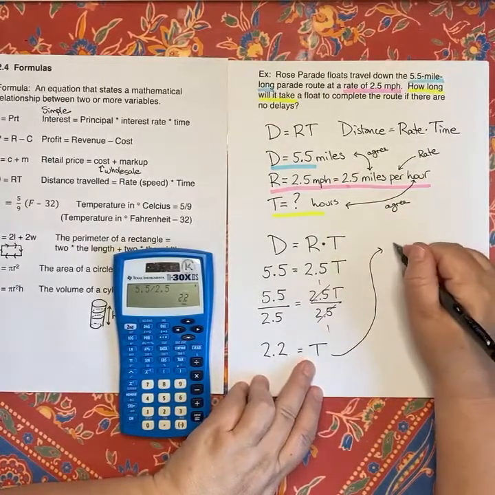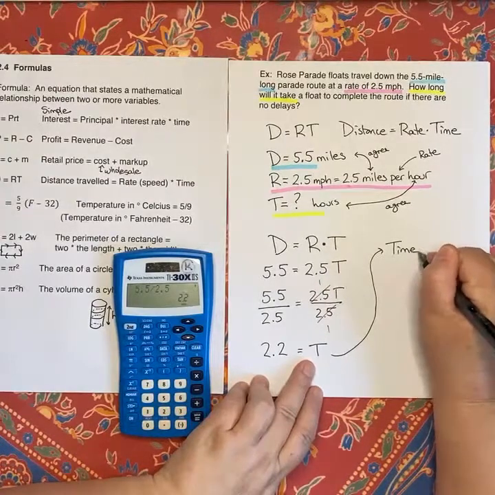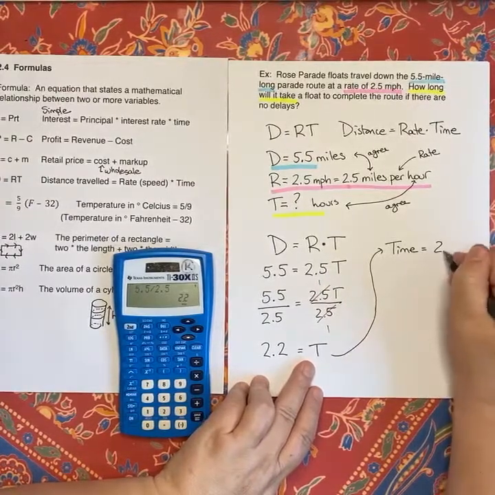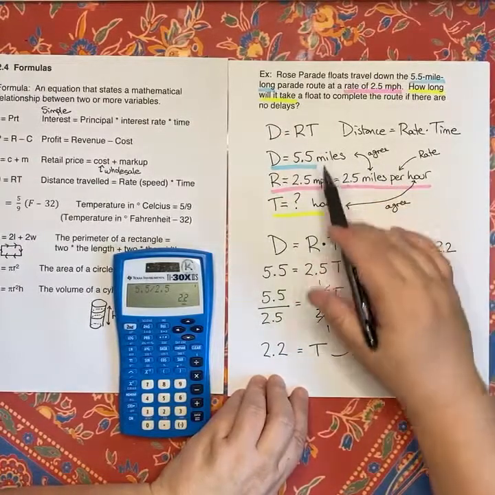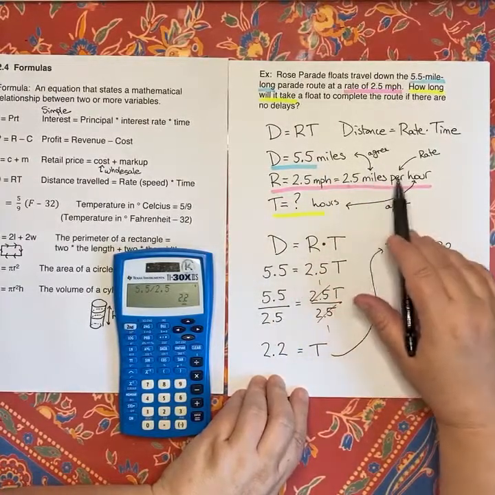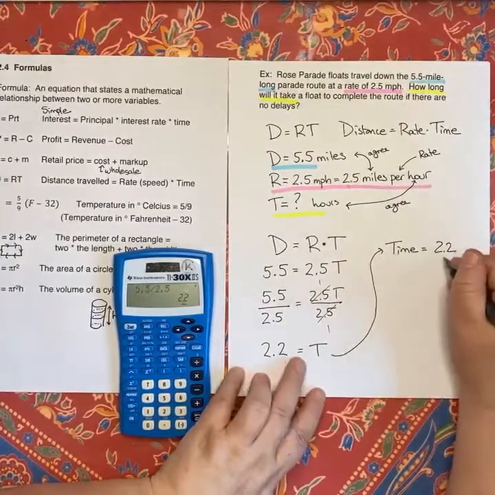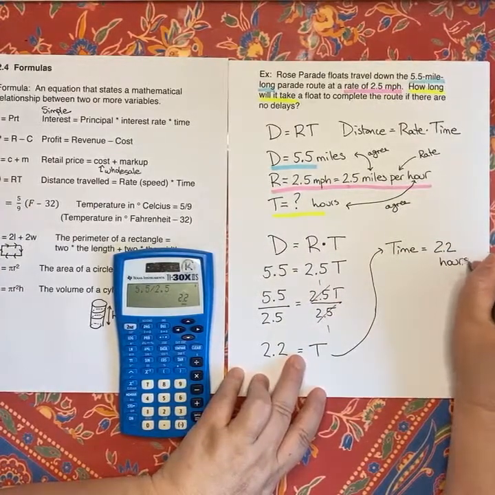So my time equals 2.2. And then remember, I have to use units. So I go back up here where I was working everything out. And I'm like, okay, this is miles per hour. That's right. So this is hours. So it's 2.2 hours.